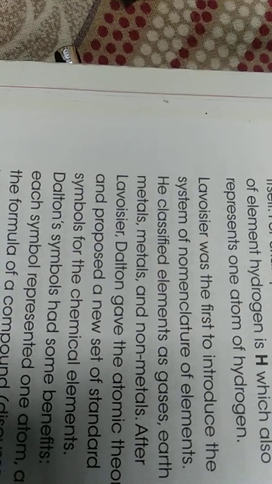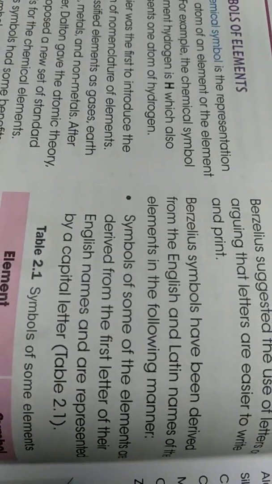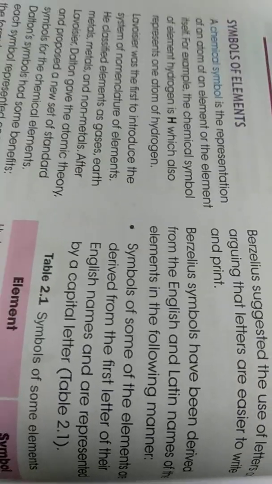Dalton was the first person to introduce it, but later when it became impossible, it was Berzelius who derived the names from English and Latin names.